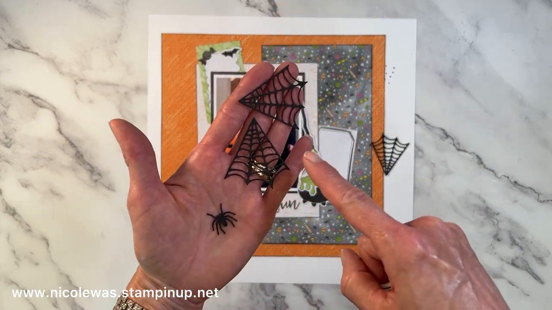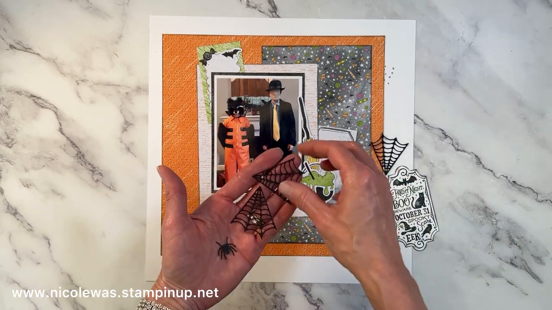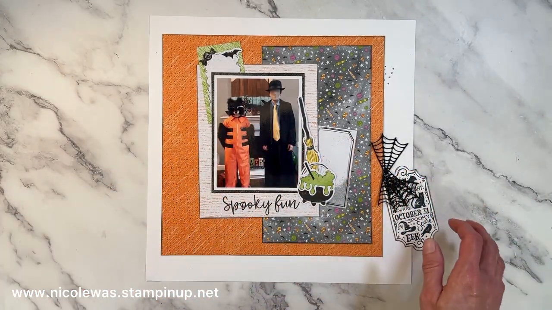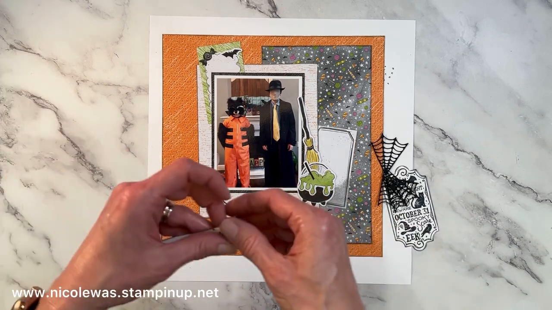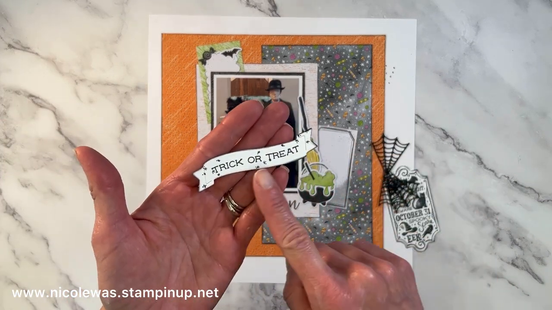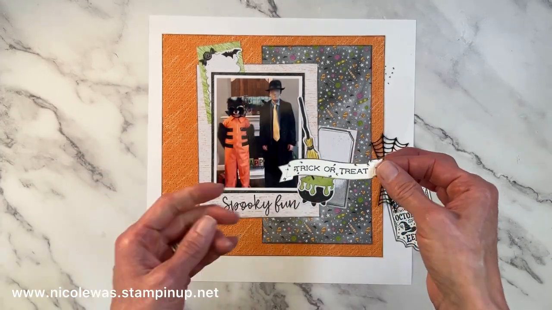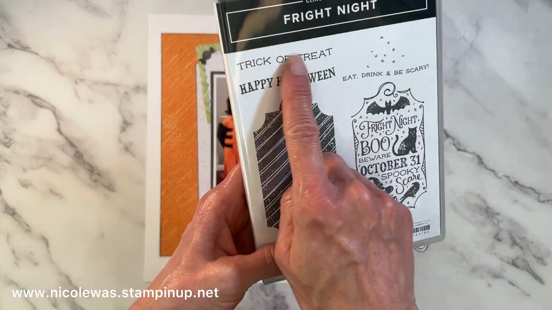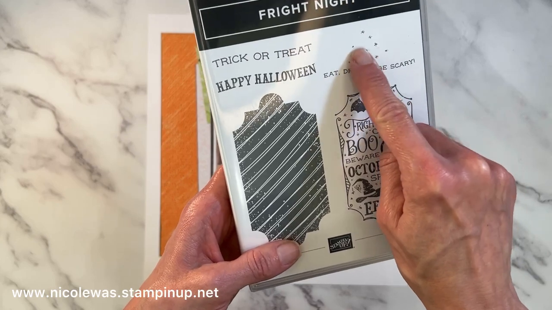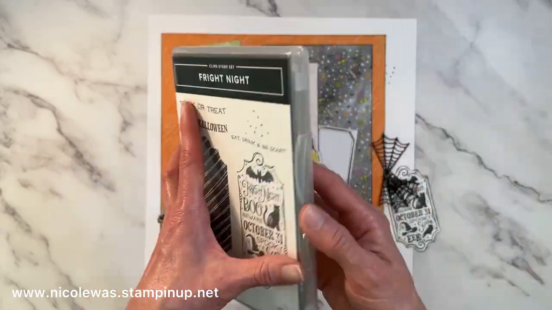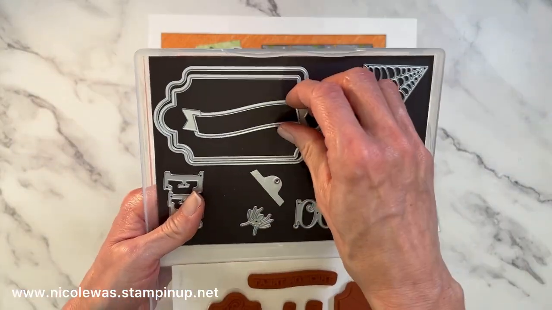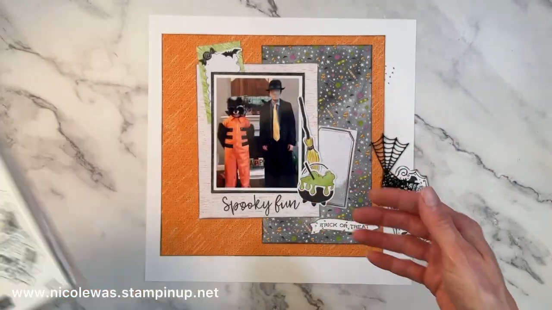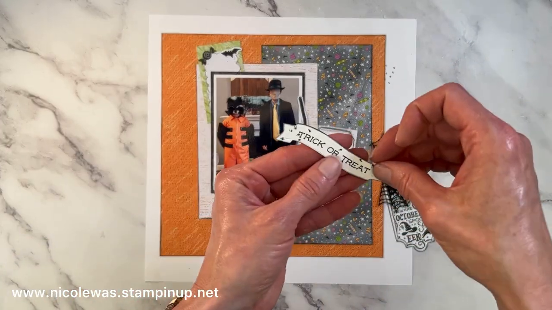They're just so fun. While I had everything out, I stamped Trick or Treat on white cardstock with one of the stamps from the same set. And then I used another textured stamp, again from the same set, to give it the same worn vintage vibe. Then I cut it out using the coordinating banner die, and I inked the edges to match. I'll add that to the title so it reads Spooky Fun Trick or Treat.